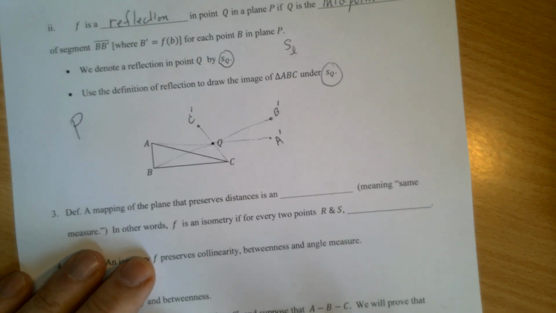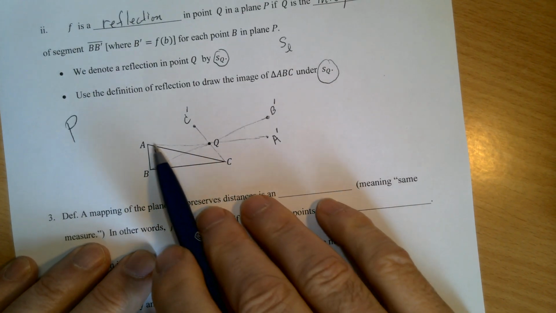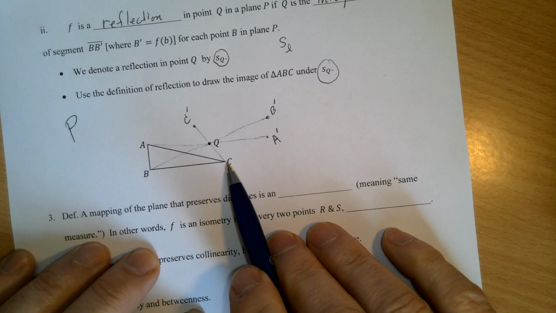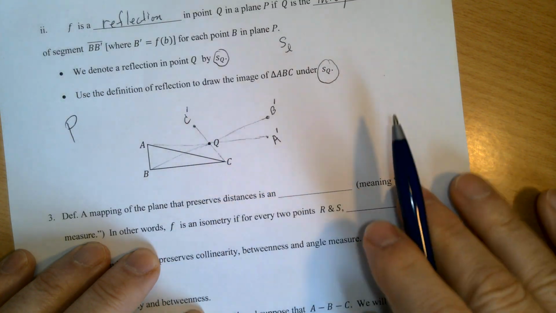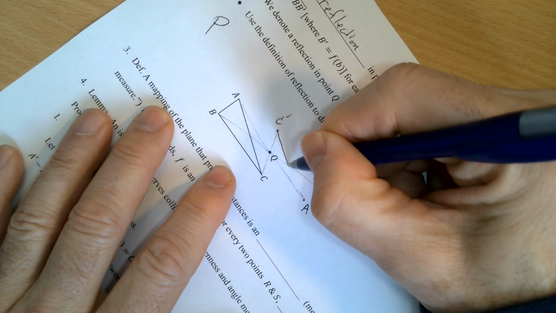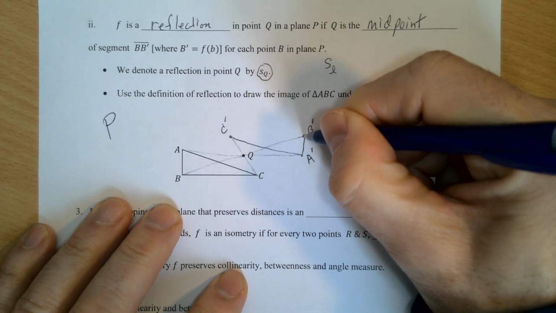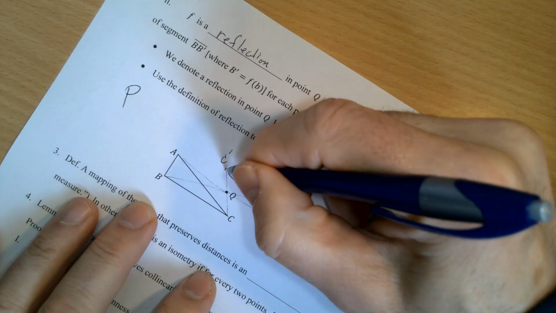Now, let's simply connect these. AC is going to map to the line segment A prime C prime. So let's draw darker A prime, B prime, C prime, this triangle.